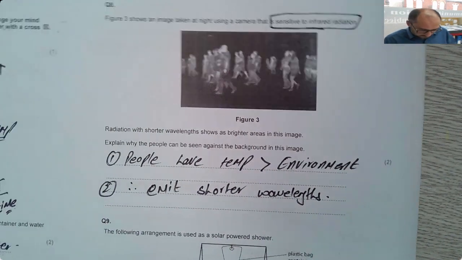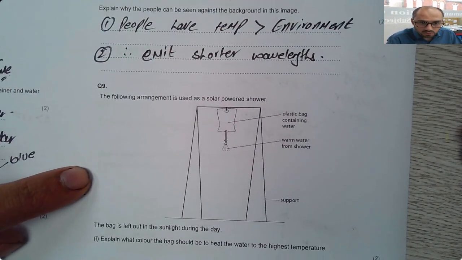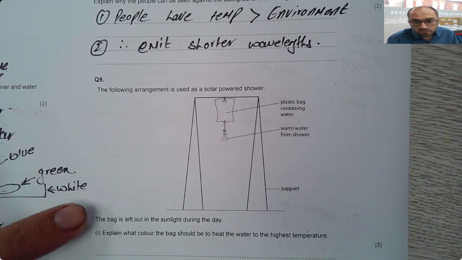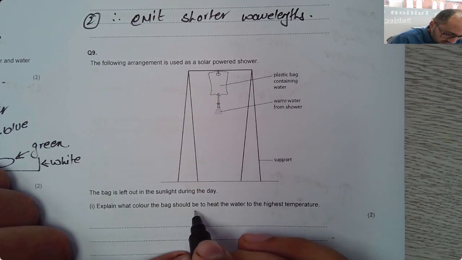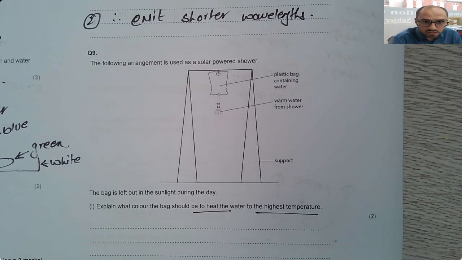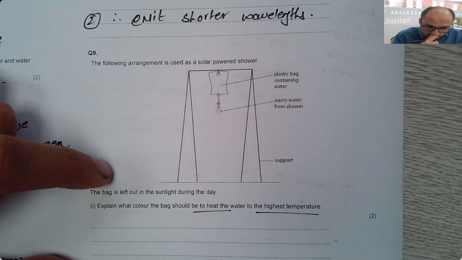Next question. The following arrangement is used as a solar powered shower. The bag is left out in the sunlight during the day. Explain what color the bag should be to heat the water to the highest temperature. This question is about the properties of surfaces. In this case, you have to remember dark and dull colors are good absorbers. They are also good emitters.